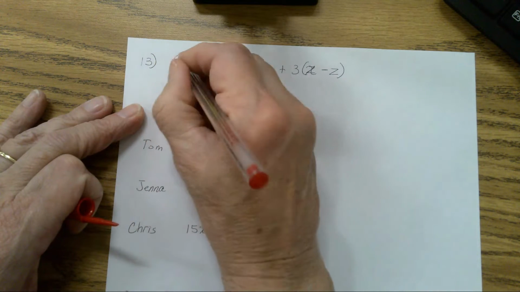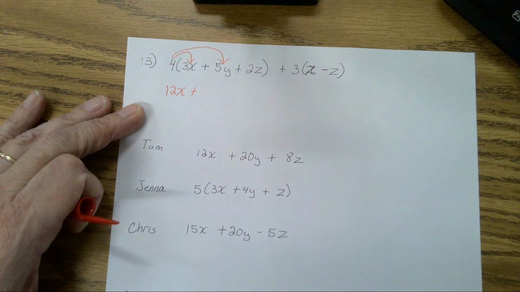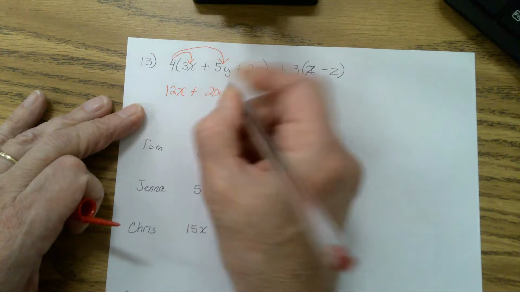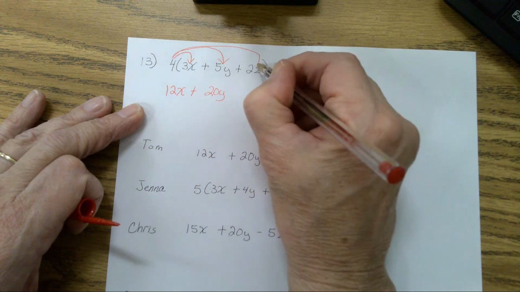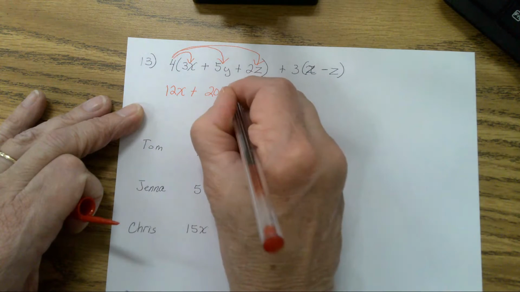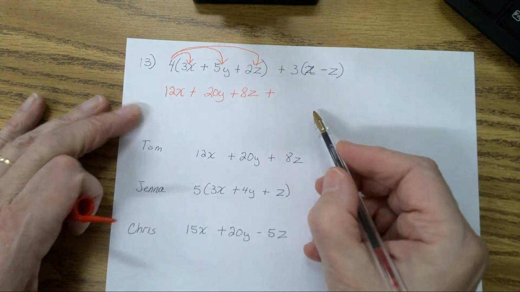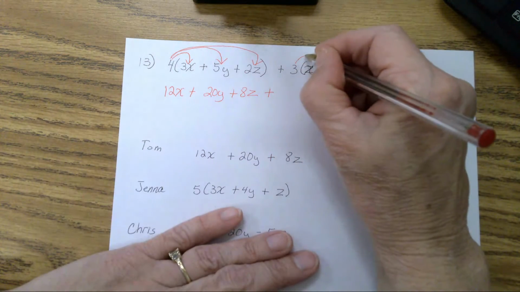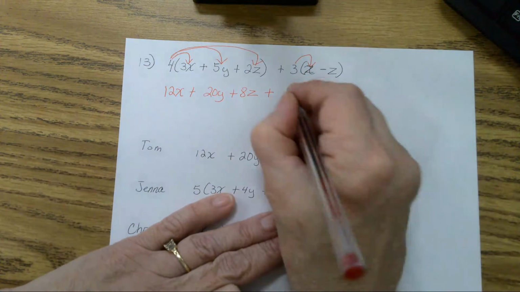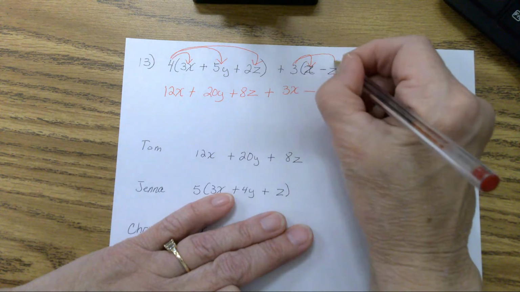Plus, now 4 has to visit 5y. What is 4 times 5y? Very good. Then the 4 has to visit the 2z. What's 4 times 2z? Excellent. And now we have to do the same thing with the 3. The 3 visits the x. What's 3 times x? 3x. Minus, what's 3 times z?